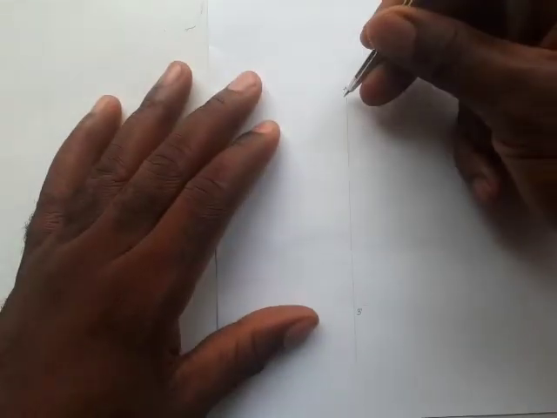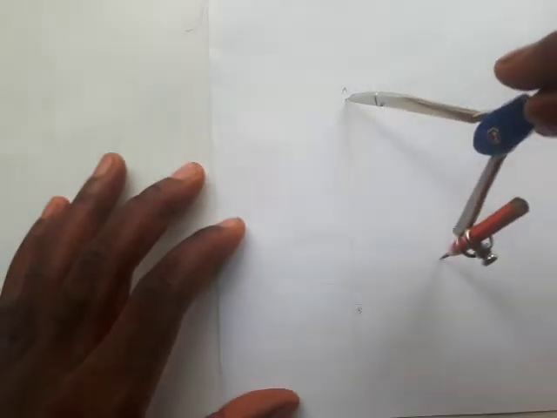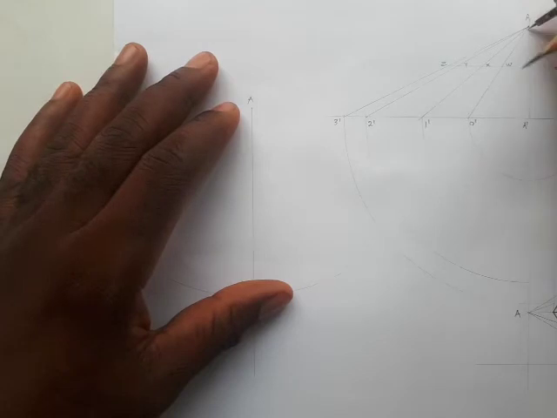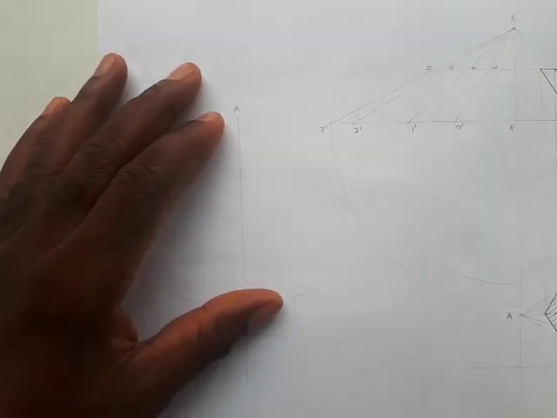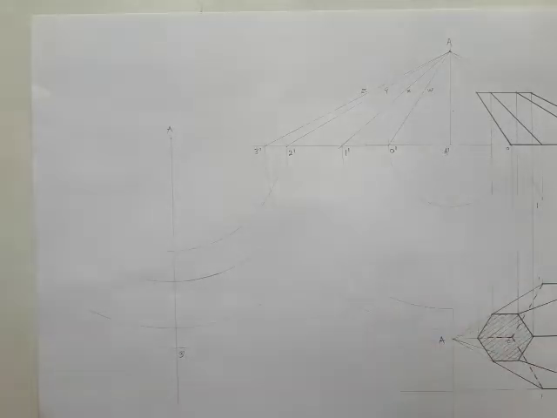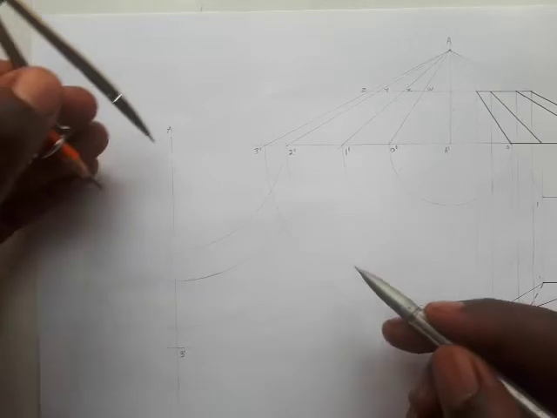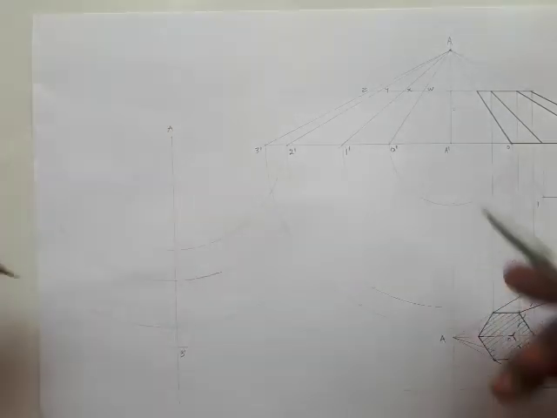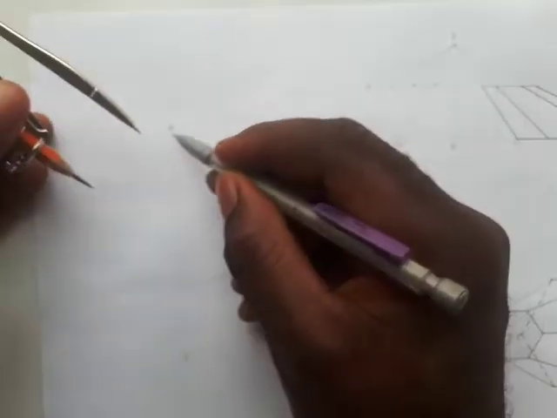Sorry about that. And draw an arc. We're going to locate 2 prime later. Then A 1 prime, you stretch, and you do the same thing for A O prime. Okay, so I've done all of that. You stretch A 1 prime, needle on A, draw this arc. Finally, you stretch A 0 prime on your pair of compass, you needle on A, and you draw this last arc.